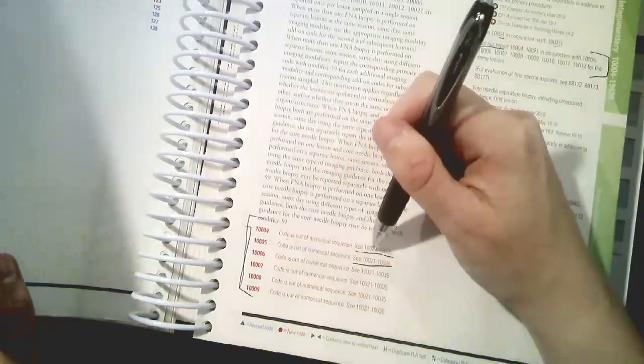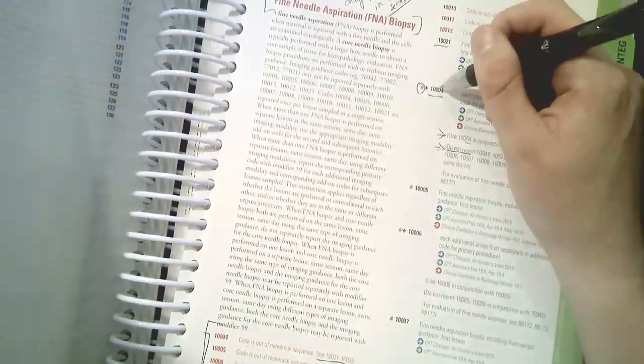So for example, this would tell us, all right, 10004 is out of numerical sequence. Please see 10021 to 10035. So we come up here. This is very quick. Here's 10021. So this is where we know we're in the right section. And right underneath there is 10004. So this is where this code that should be over here has been moved up here under 10021.